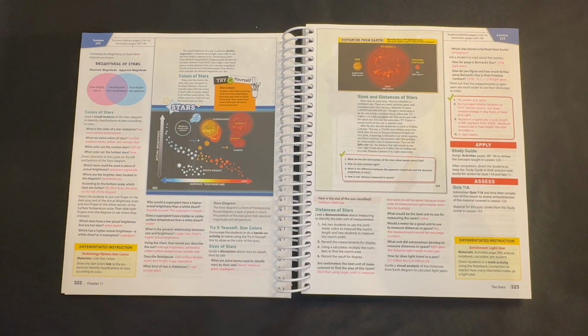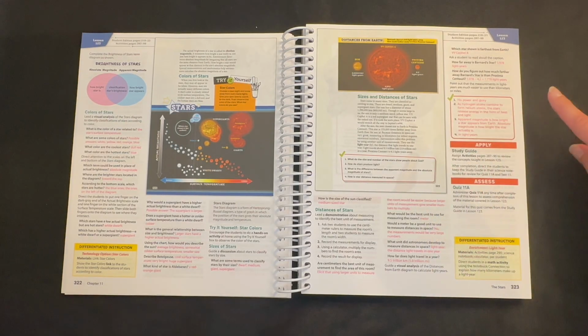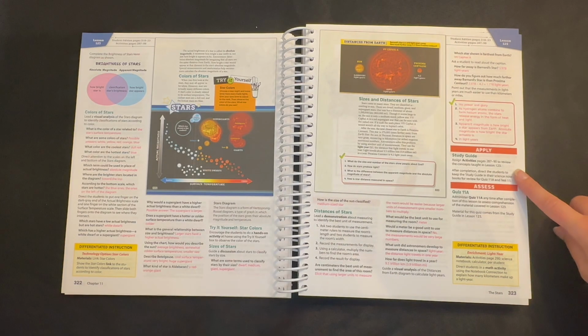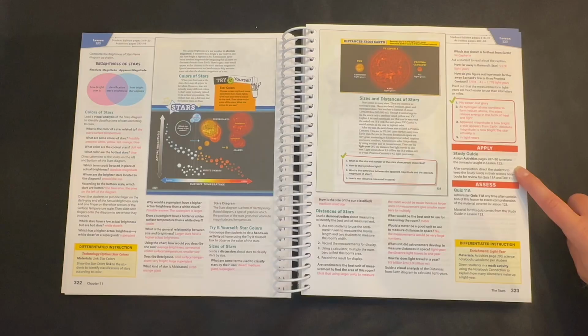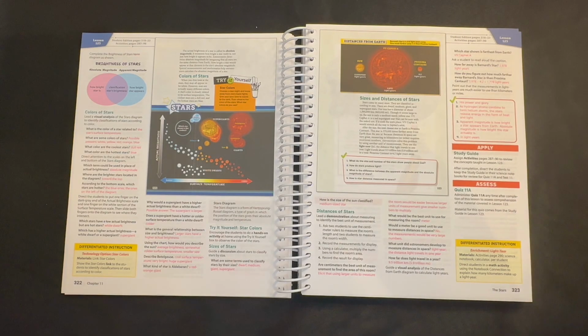Continuing on, we have some more discussion as well as some review questions. The answers to the review questions are found here in red. Next, we have Apply, which has some activity pages for you to assign, and we have a quiz under Assess.